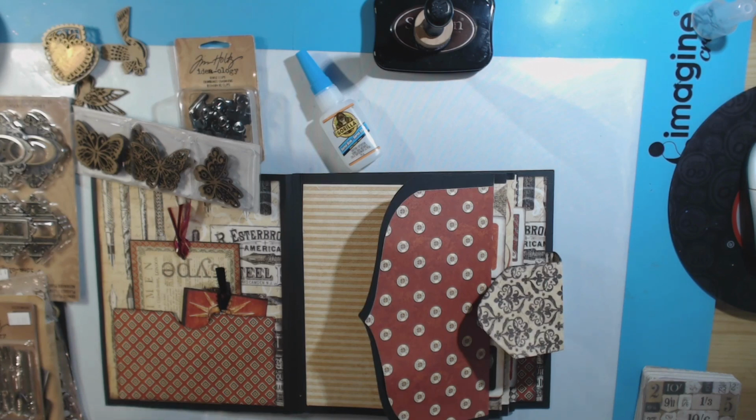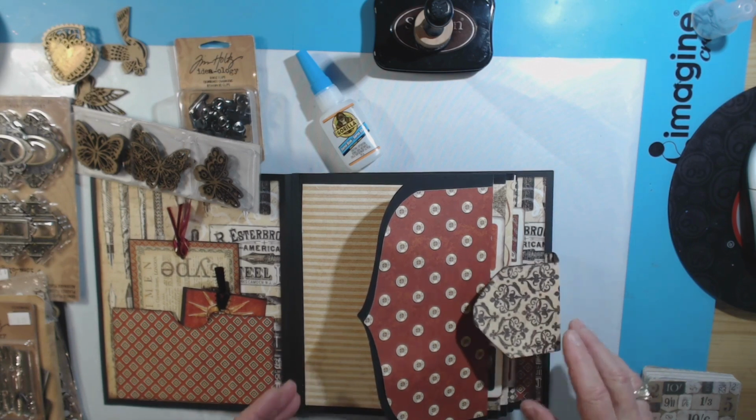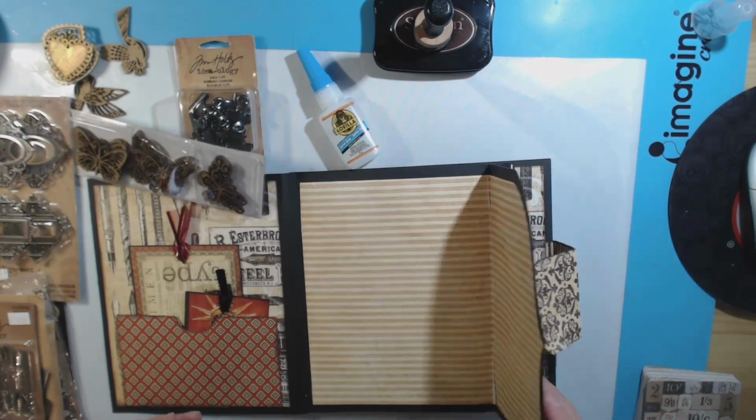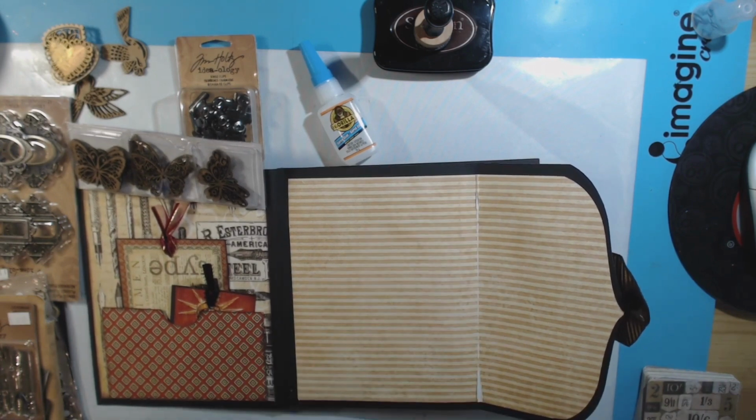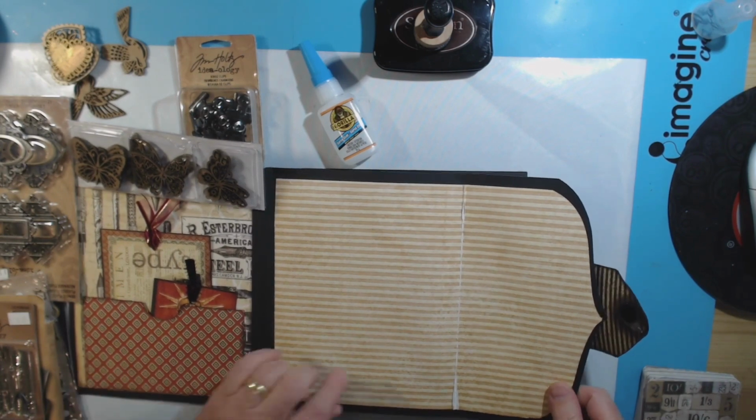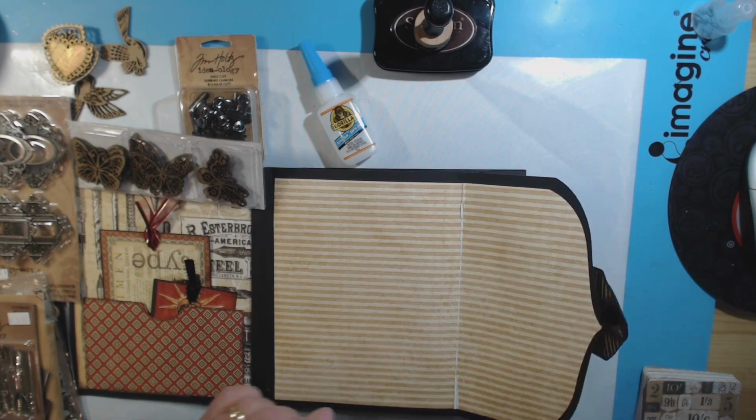And I think my idea here is to make this so that every page has an area where you could slip in some photos and where you could slip in some journaling. So I'm going to incorporate these elements on each of these pages, and I'm going to start with the very first page.